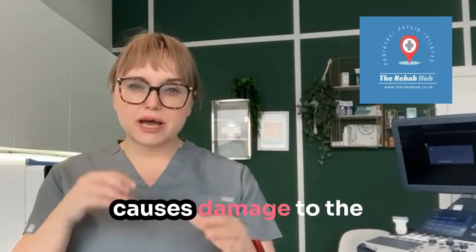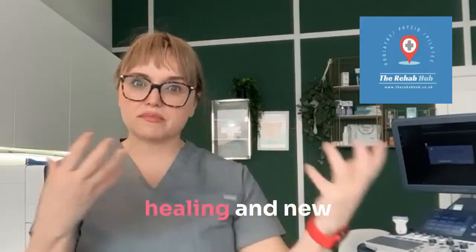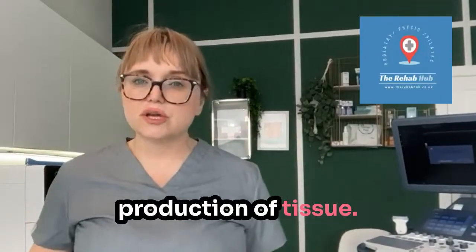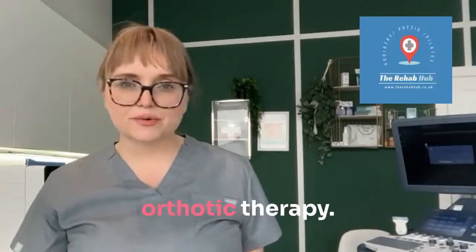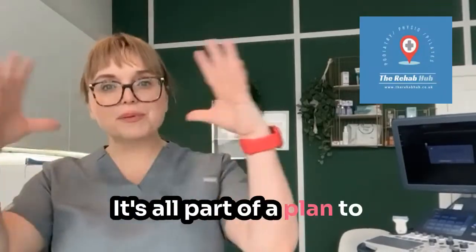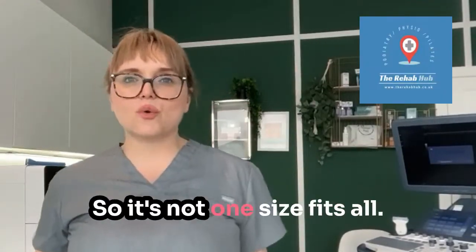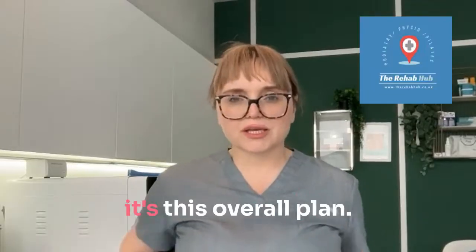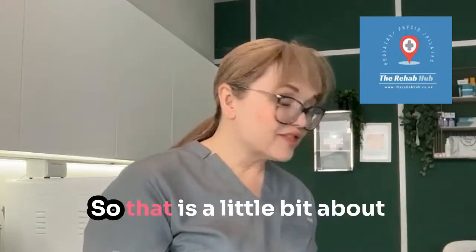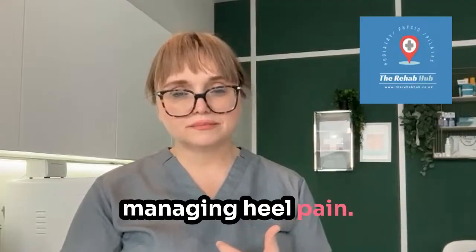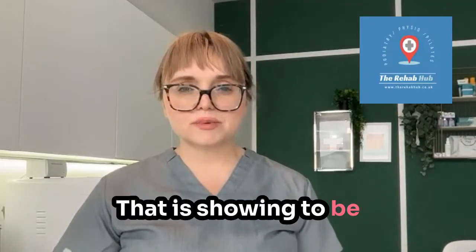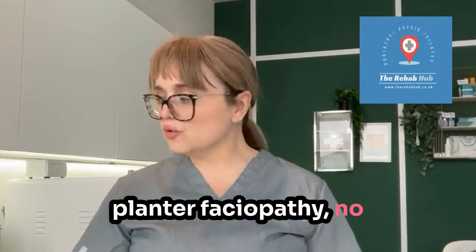Another thing that we would sometimes build in, usually before a steroid injection, would be shockwave therapy. Shockwave therapy causes damage to the tissue to stimulate healing and new production of tissue. That, coupled with rehabilitation and possibly orthotic therapy, is all part of a plan to help get you out of pain. So it's not one size fits all, it's not just one thing, it's this overall plan. So that is a little bit about managing heel pain that is showing to be plantar fasciopathy, with no active inflammation.